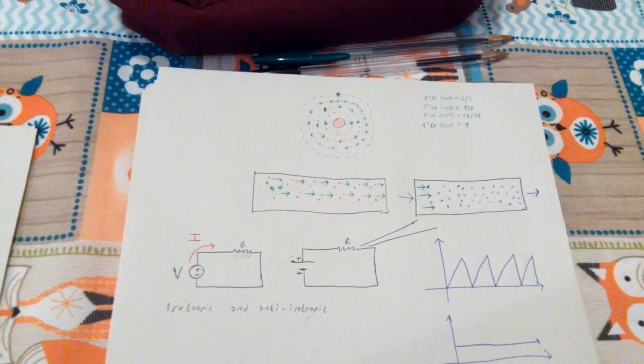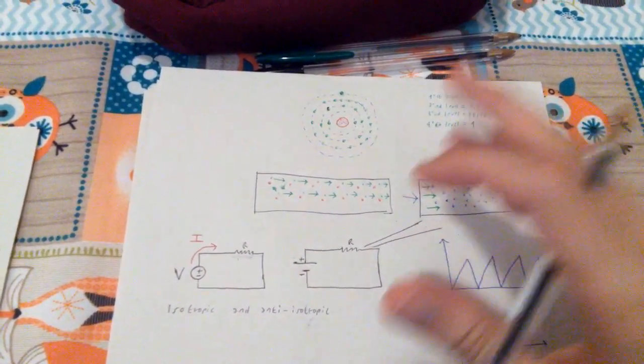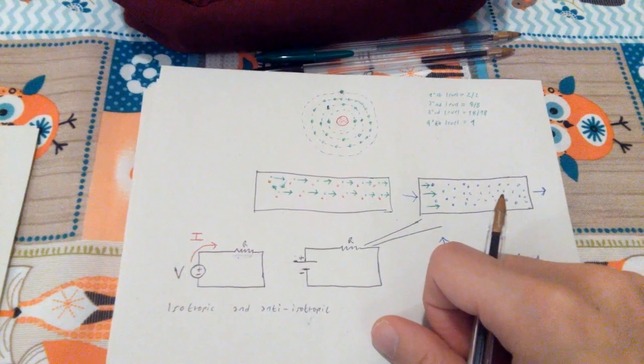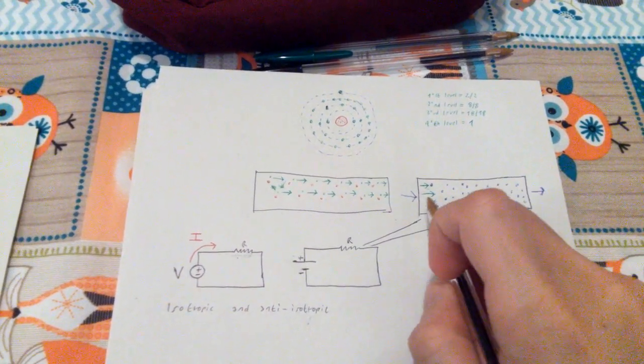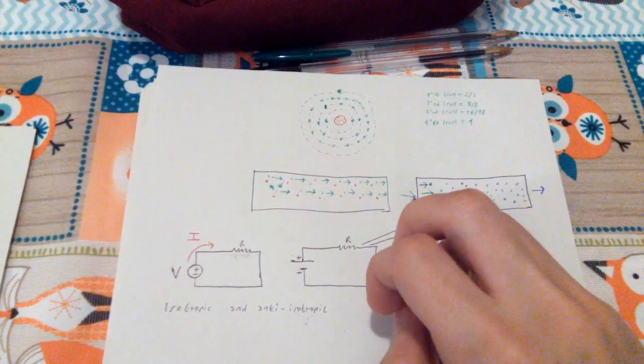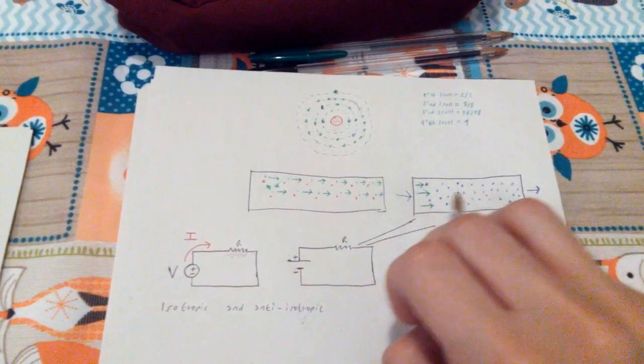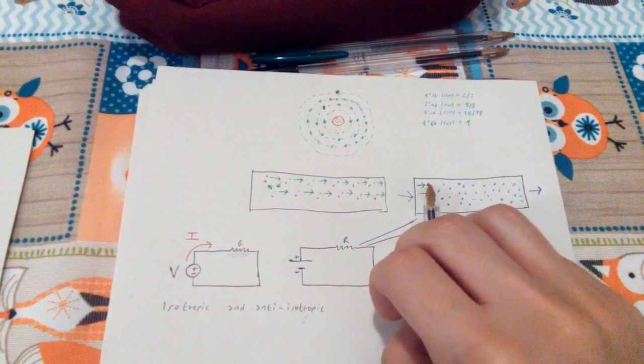So you basically have current flowing in, warming up those resistances. Those resistances warm up because of all those totally inelastic collisions, those electrons flowing and hitting the nucleus.